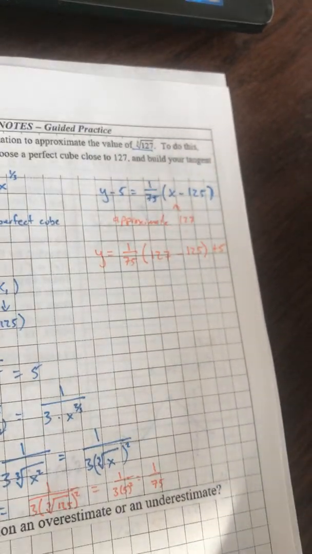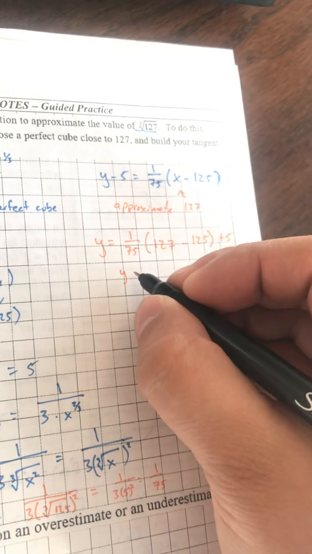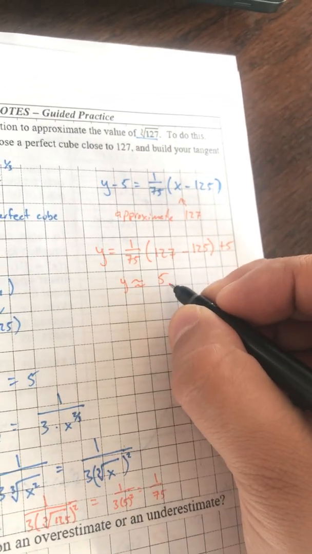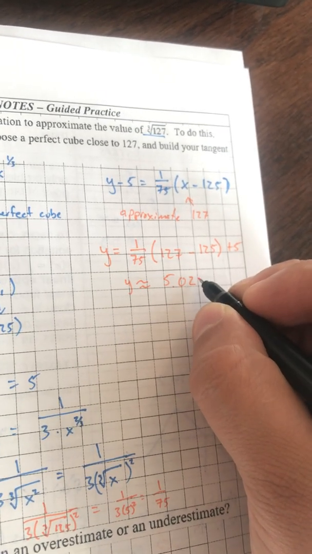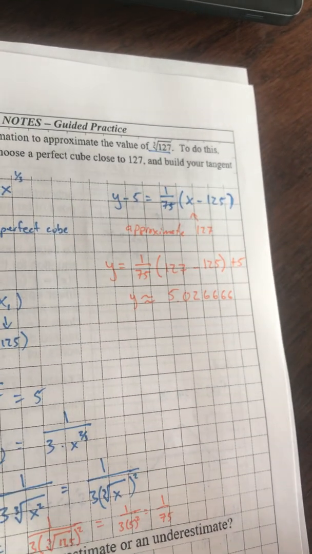Just so you guys can see, if you use a calculator and plug that value in, the approximation value is going to be 5.026666 and so forth.